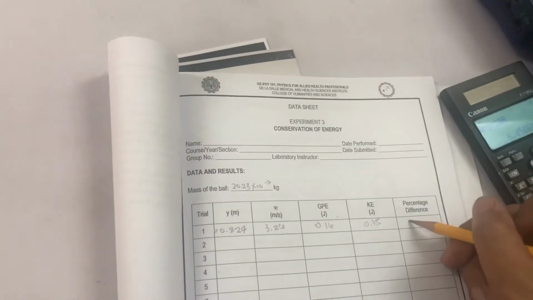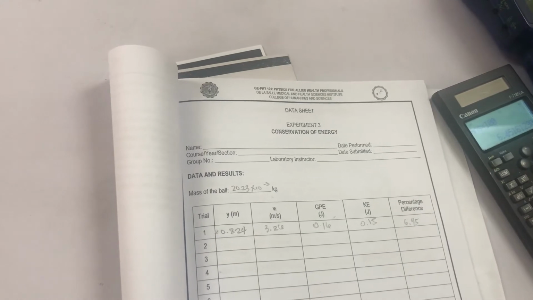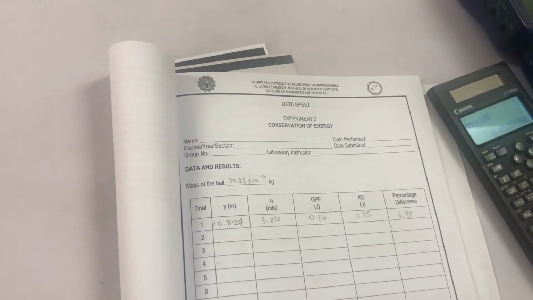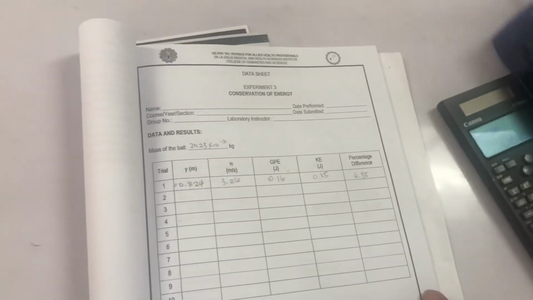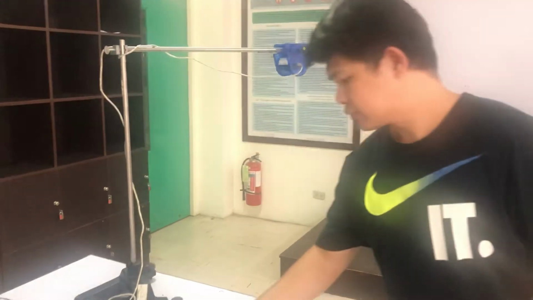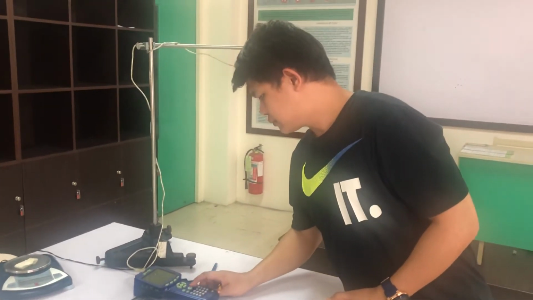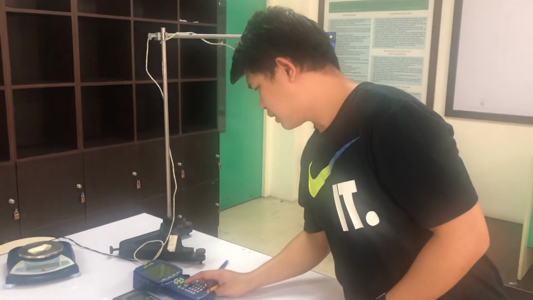Okay, meaning I did the experiment correctly at around 95.55 accuracy. Okay, so that's for the first table, or the first trial. Now I will be doing another trial. Okay, stop the, okay, now press the play button again.